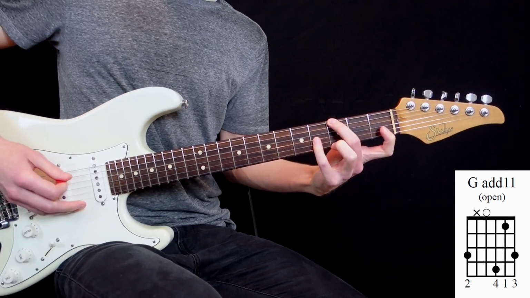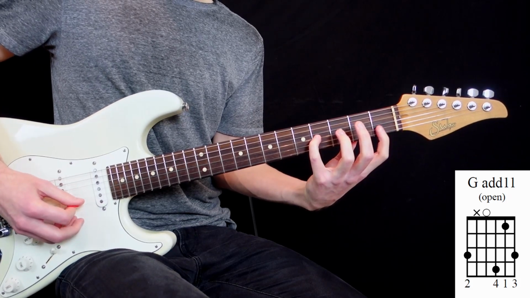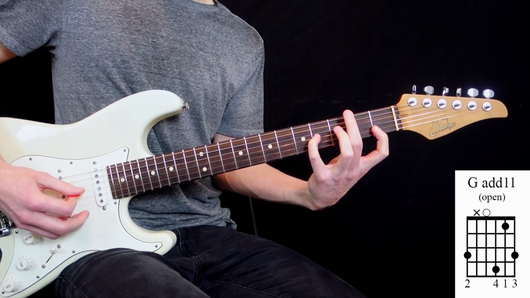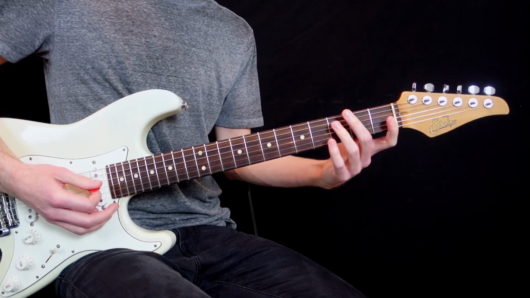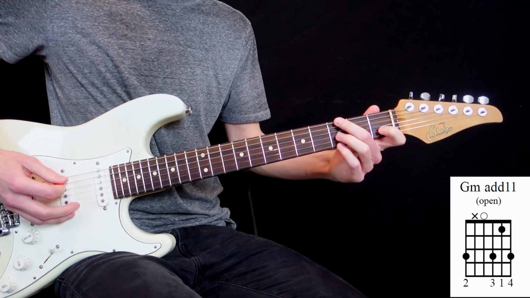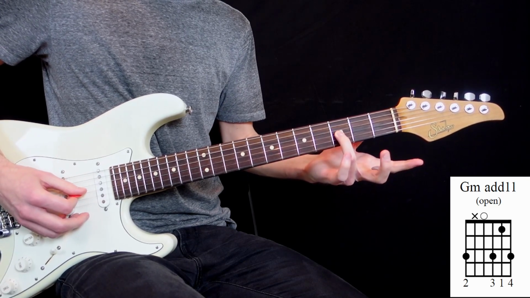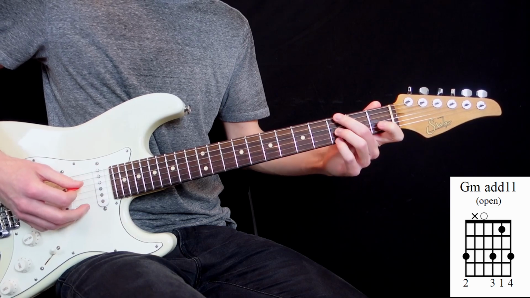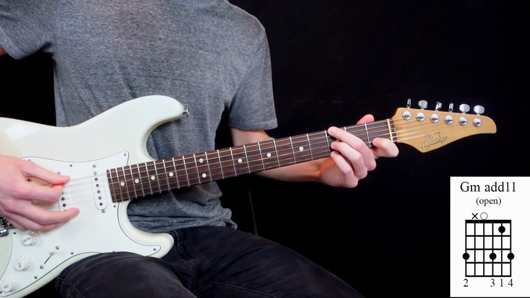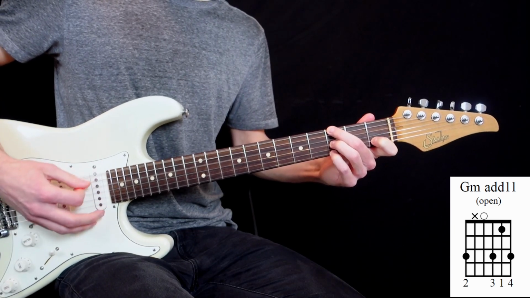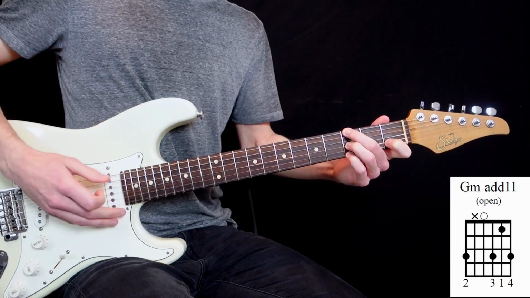So it's stretchier, it's not as comfortable, but now you have the 3 and the 4. And I love this friction, but it's actually easier to play in minor. That's my favorite one right here. So you have to bring the 4th fret to the 3rd fret on the 3rd string. So you might like to play this one better. So that's a G minor ADD11 right here.